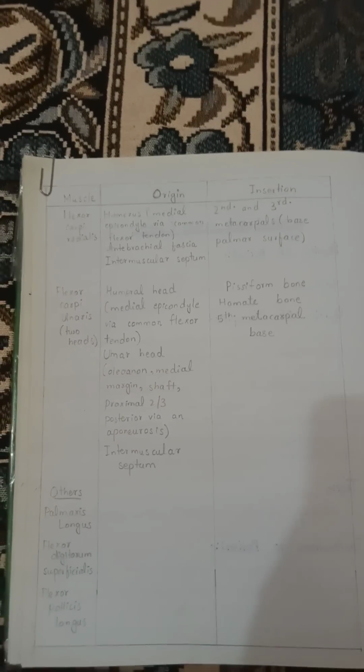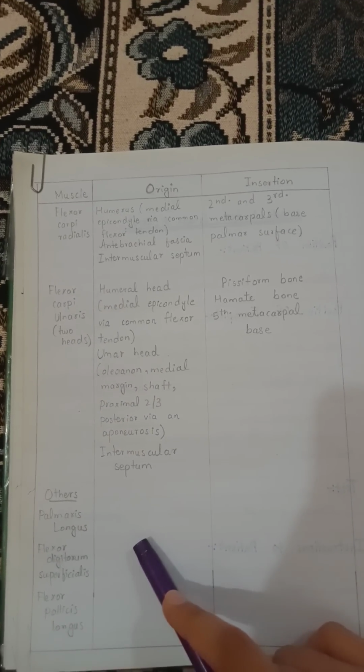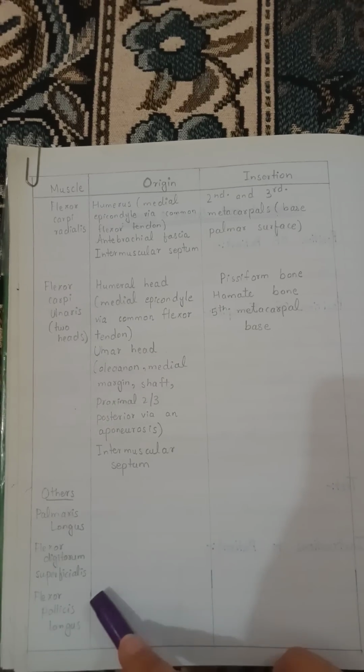Other muscles involved in wrist flexion are palmaris longus, flexor digitorum superficialis, and the last muscle is flexor pollicis longus.